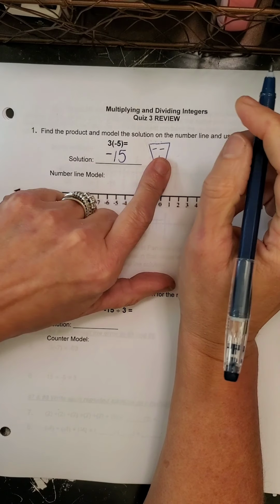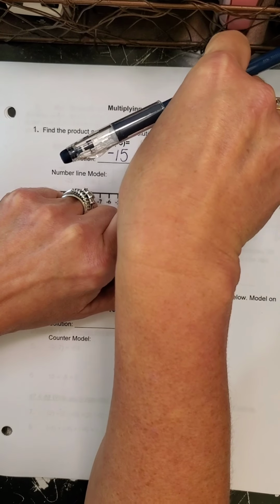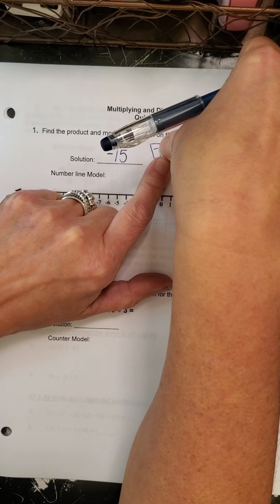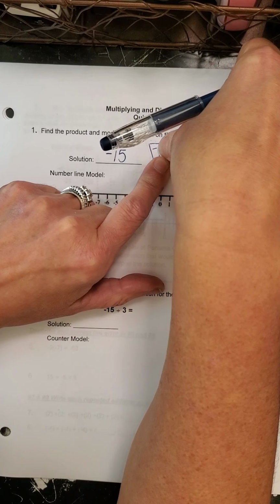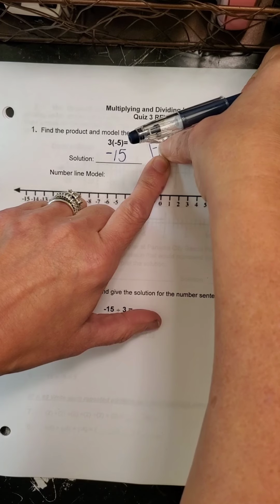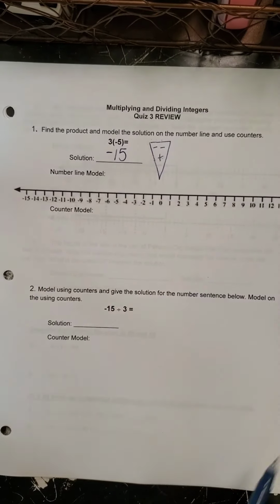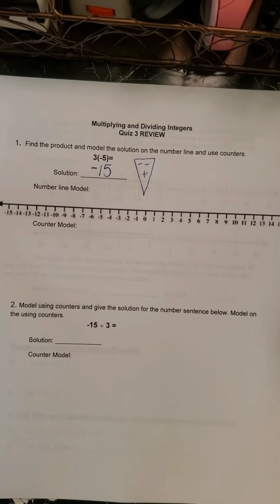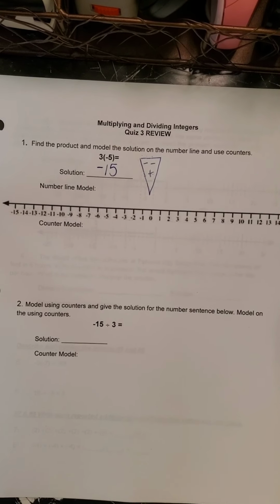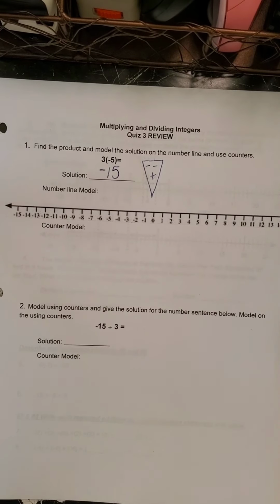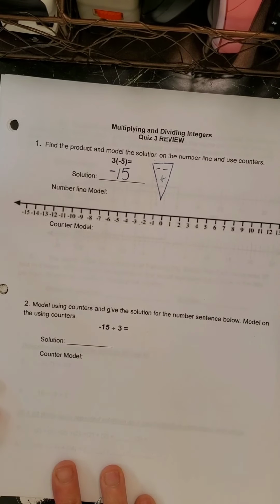I have a positive 15, so I'm going to cover up 15, and a positive 3, and a negative 5. So that leaves me with a negative, and that negative is what goes on my answer. That's the sign for my answer. I'm moving things around a little bit to make sure I have everything in focus. So we're good and focused. I had some focusing issues on the last one. Okay, so that is the solution.